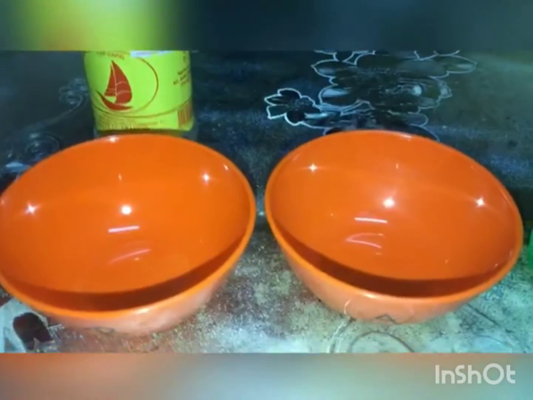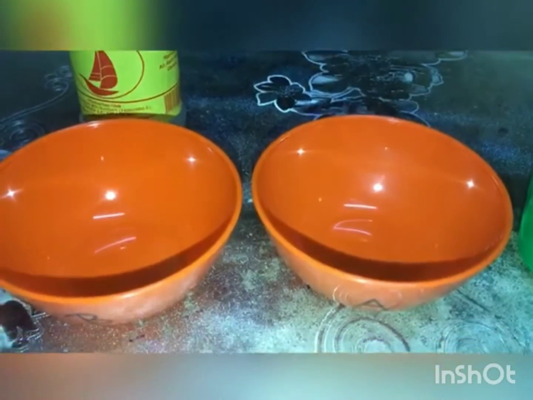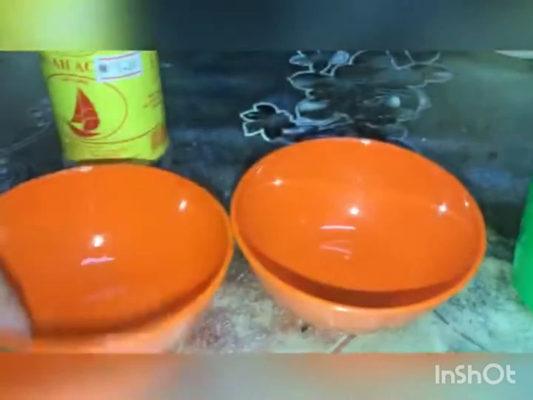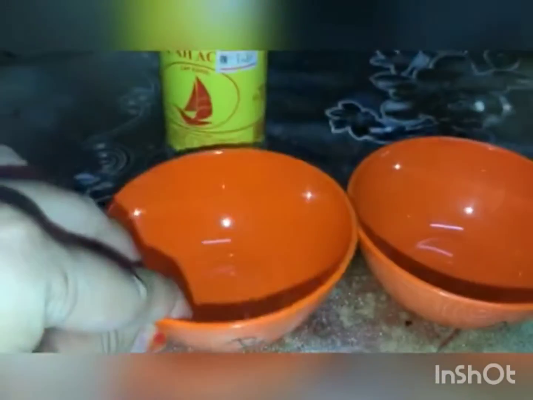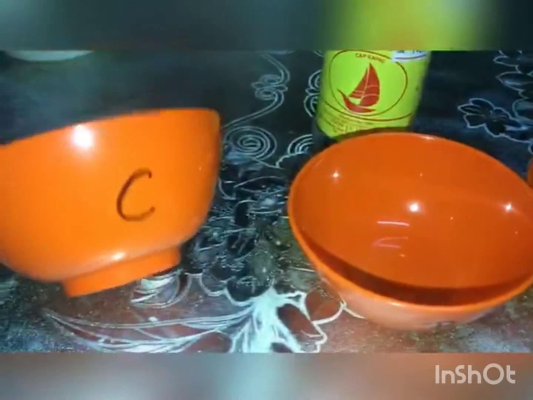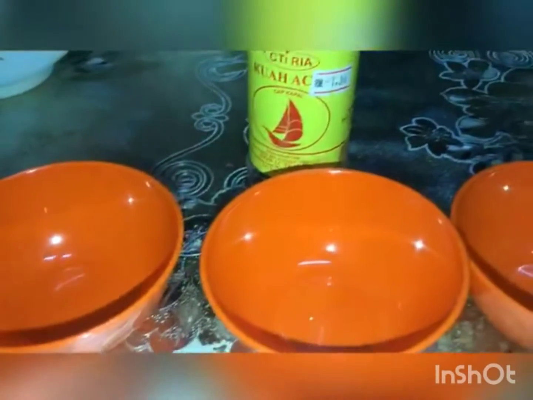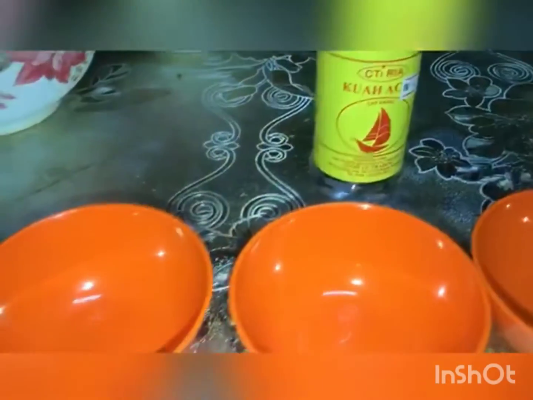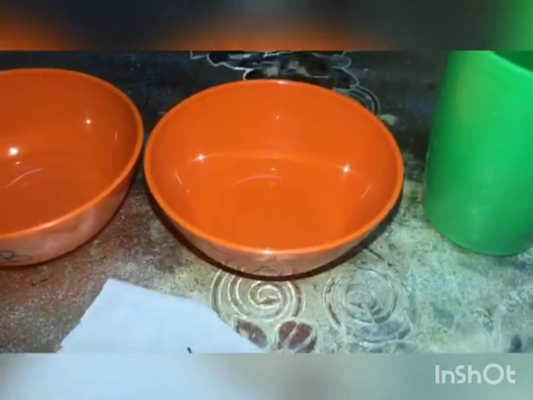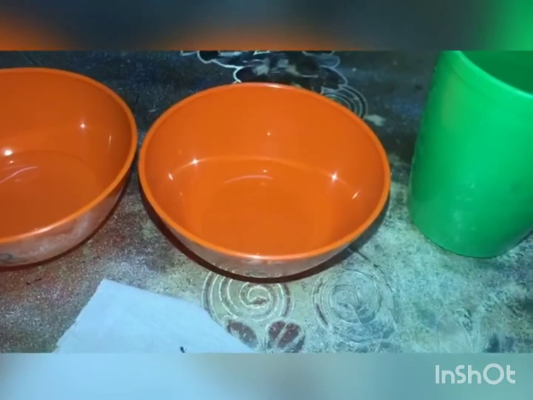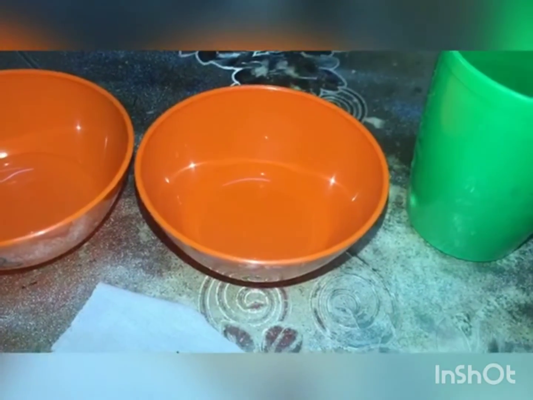Now we are going to make an experiment for concentrations. We have container A, container B, and container C. We also have vinegar. For container A, I will put 2 ml of water.